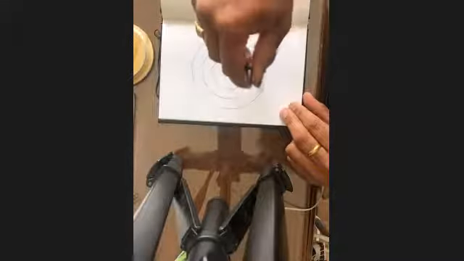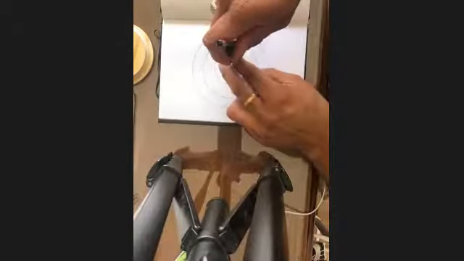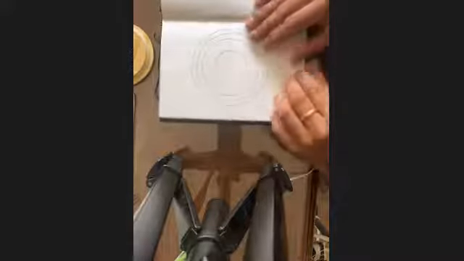Hope everyone can see what I'm doing. So we've drawn another circle. And one more circle again. Here we've got the center. 1, 2, 3, 4. 4 circles all together.